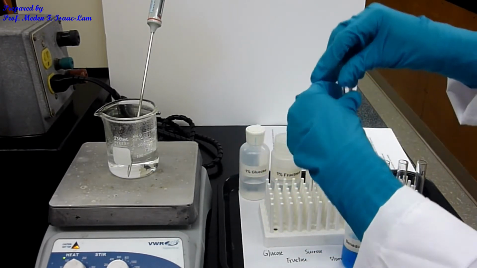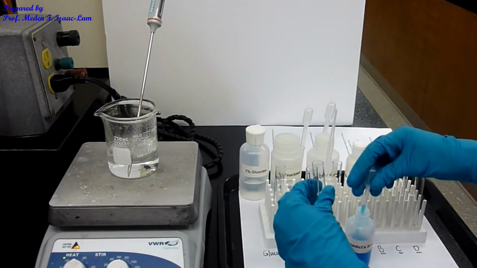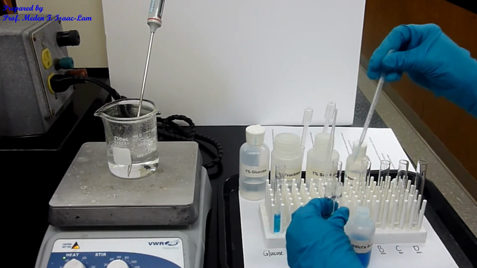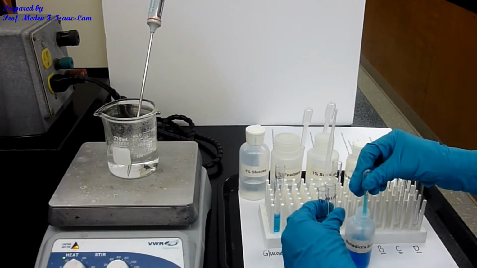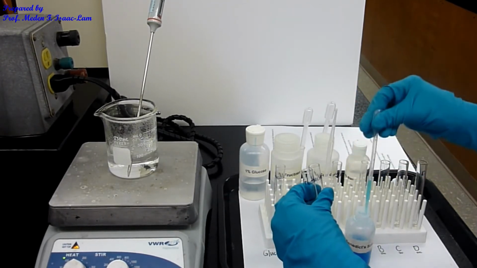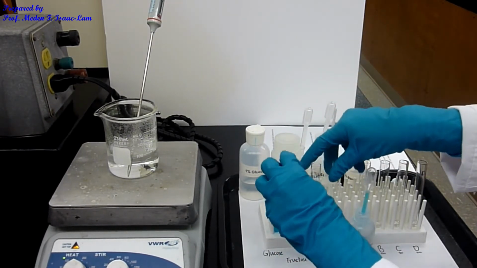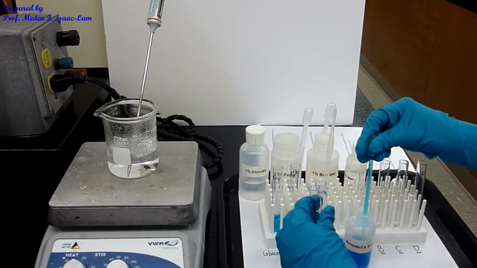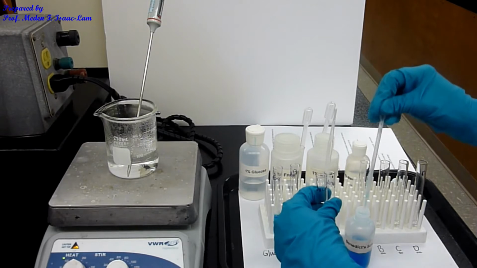And then next sample, sucrose, then starch. So nothing really is happening at room temperature. Something will happen once we heat up the solution.